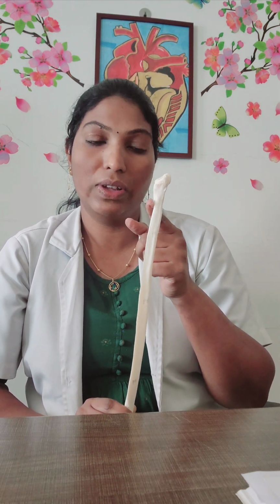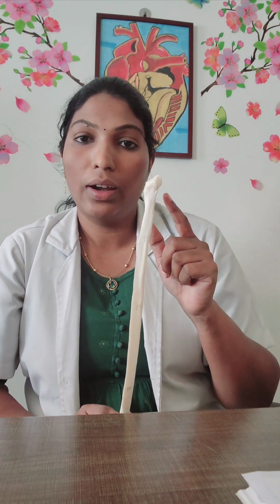What is the importance of the neck of fibula? The neck of fibula is related laterally to the common peroneal nerve, whereas medially it is related to the anterior tibial vessels. In case of any fracture related to the neck of fibula, it is going to damage the common peroneal nerve and the anterior tibial vessels. Most commonly the common peroneal nerve winds around the neck of fibula.